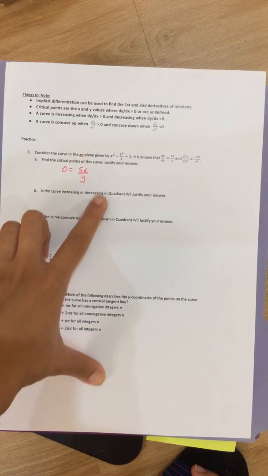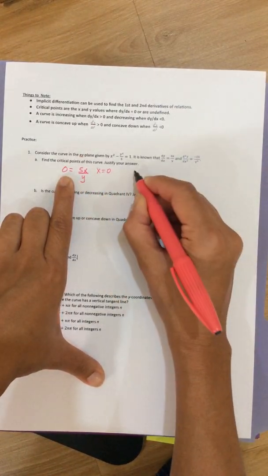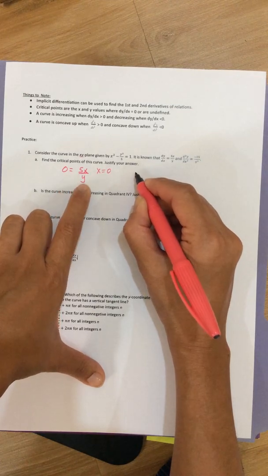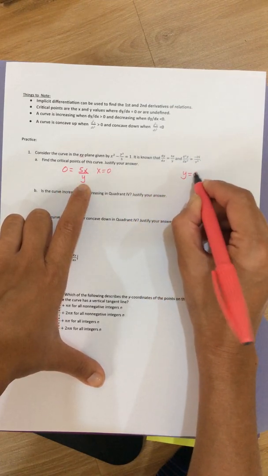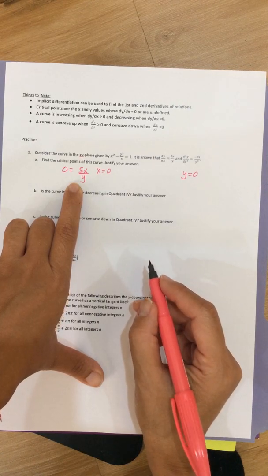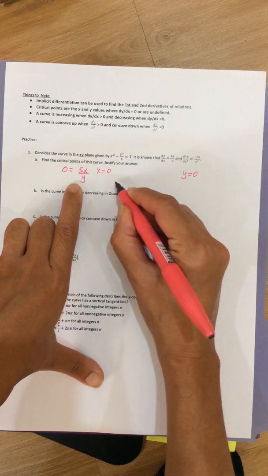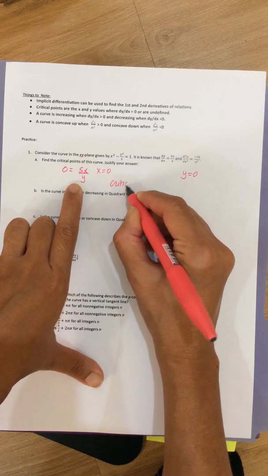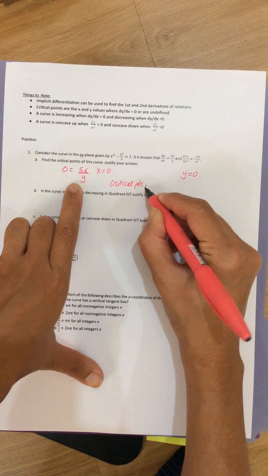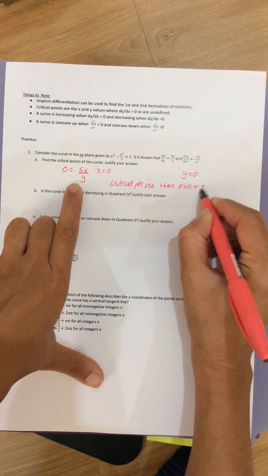So when is that going to be true? Well, that's going to be true when x equals 0. What about to make it undefined? To make it undefined, that's going to be when y equals 0, right? We just have a y down there. So we could say the critical points are when x equals 0 or y equals 0.